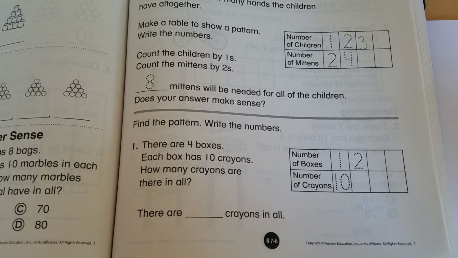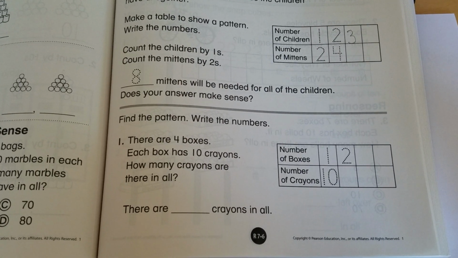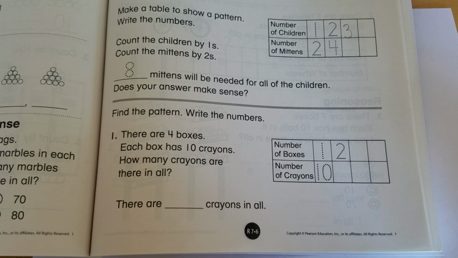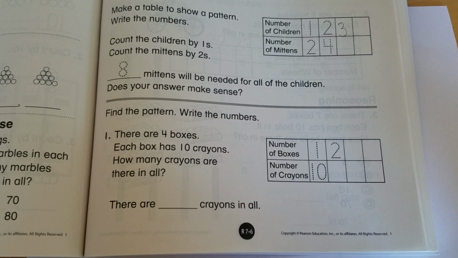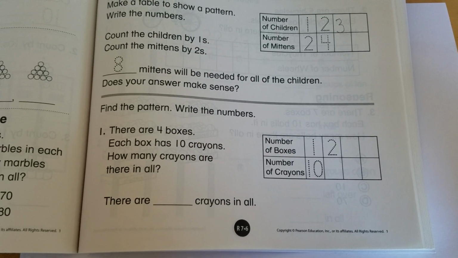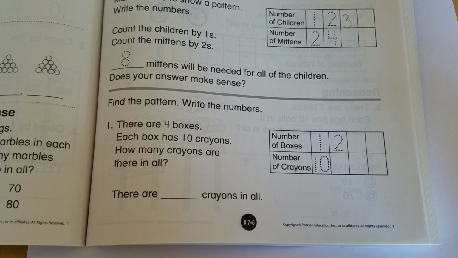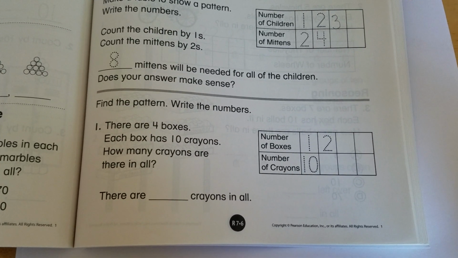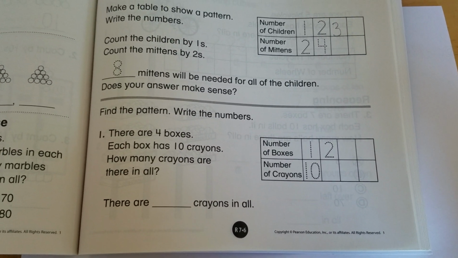Okay, let's look at this last one. It says find the pattern. You're going to write the numbers in the boxes. Again, same stuff that we've been doing. There are 4 boxes. Each box has 10 crayons. How many crayons are there in all? This problem sounds really familiar. So I want you to try this one. It's already started for you, so I'm going to let you finish it.